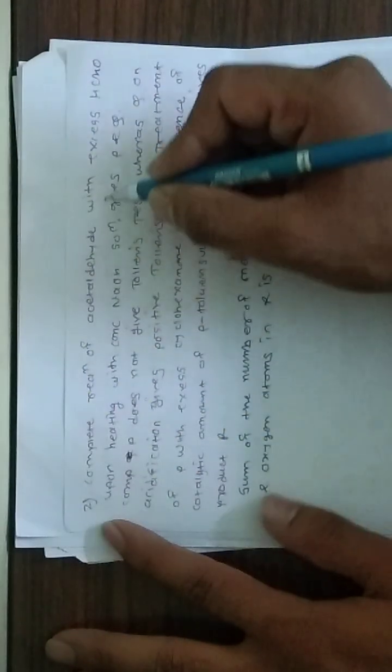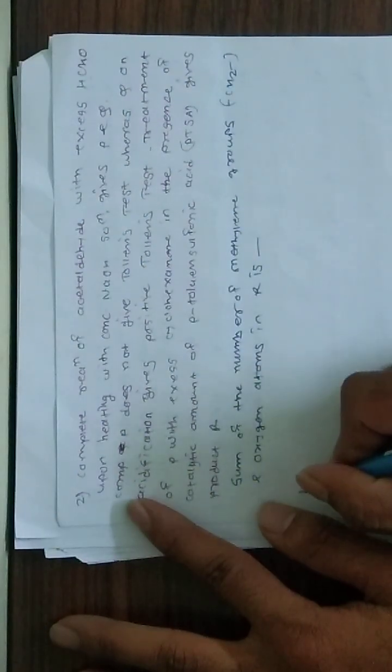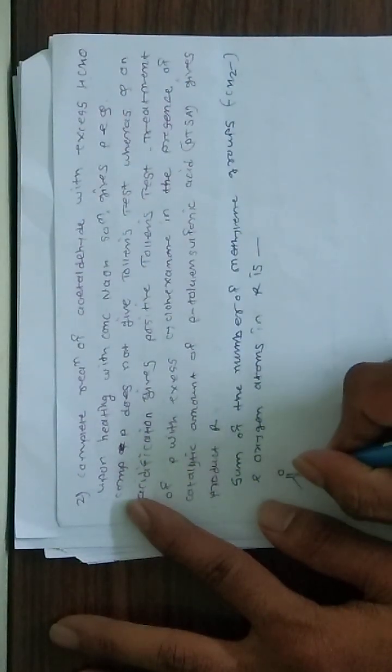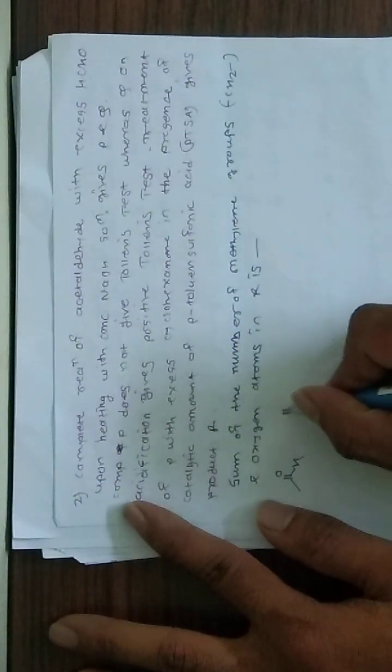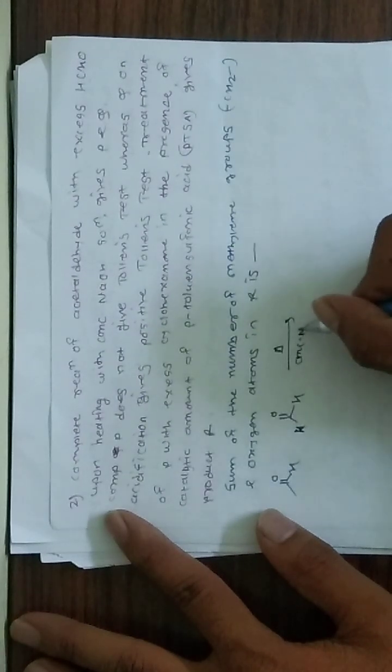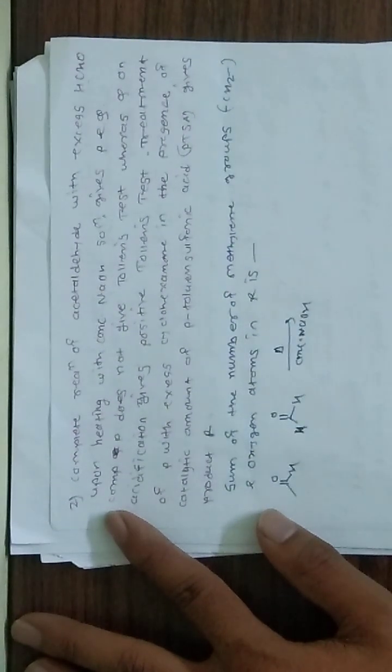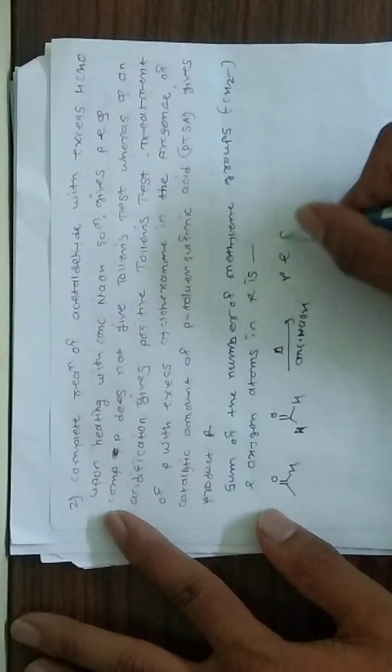Complete reaction of acetaldehyde. First, what is the structure of acetaldehyde? CH3 double bond O, H. This is the acetaldehyde, with excess formaldehyde. This is the structure of formaldehyde. Upon heating with concentrated NaOH gives P and Q.